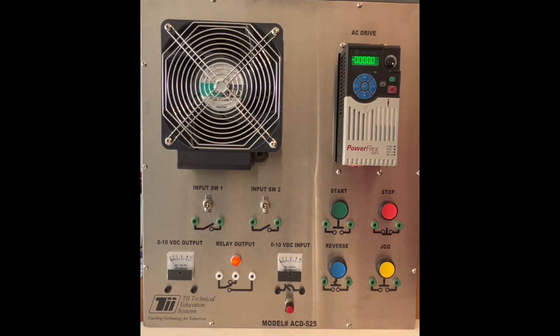This was a quick introduction to the digital input status on the PowerFlex 525 using the TII Technical Education Systems Trainer.